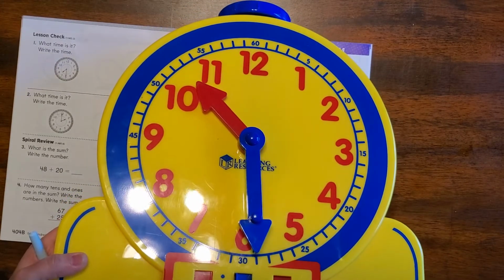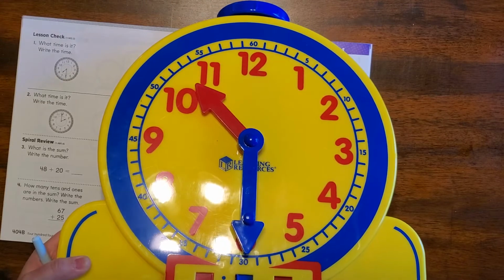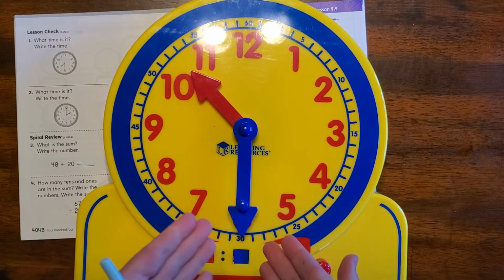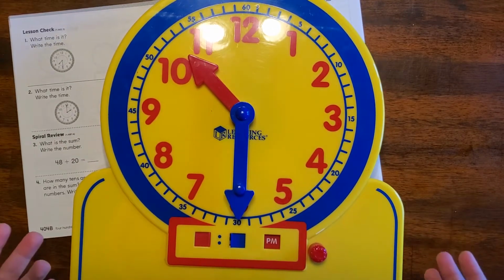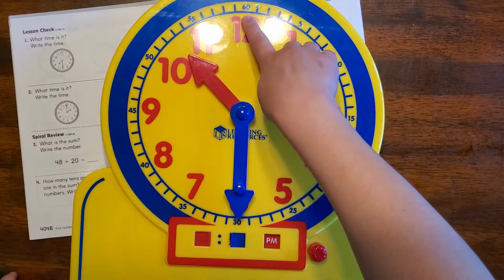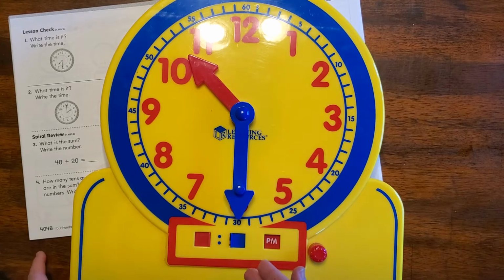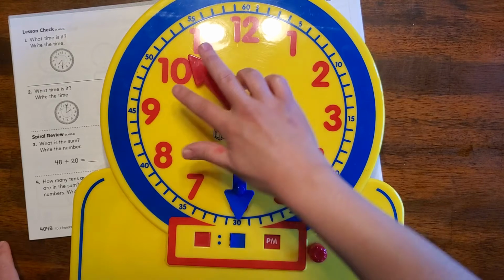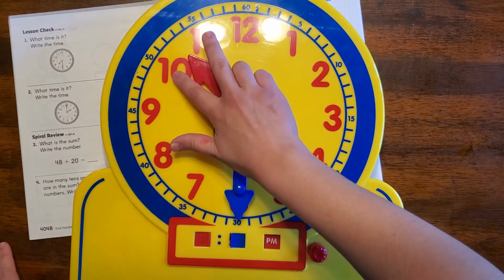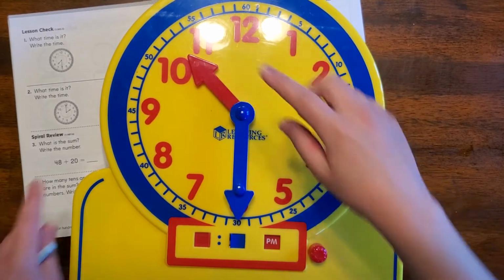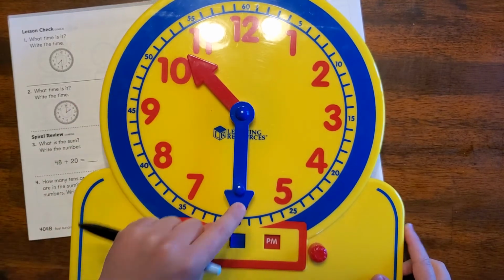All right, and when the minute hand is pointing directly at the 6, it's right on the 6, that's what I like to call a 30 time. Okay, because every hour has 60 minutes, and if you cut that in half, if you split that into 2 parts, it is 30 minutes. So the hour hand will look like it's between 2 numbers. And then the minute hand points directly at the 6. So this time would be 10:30.